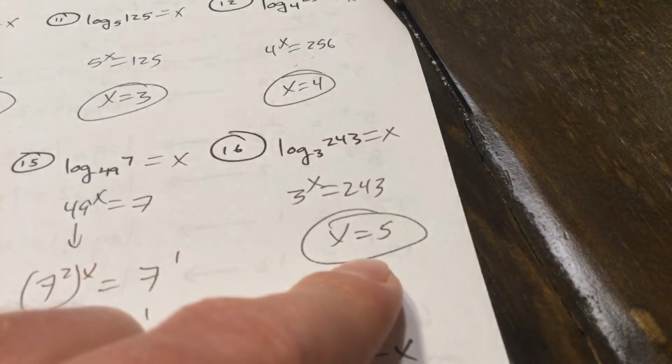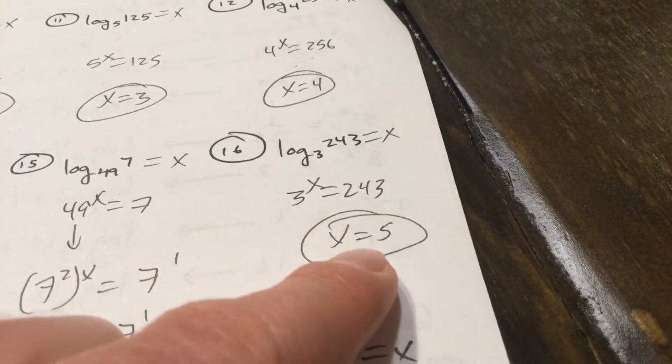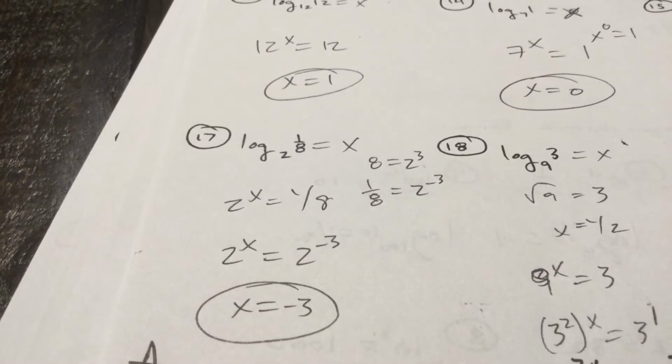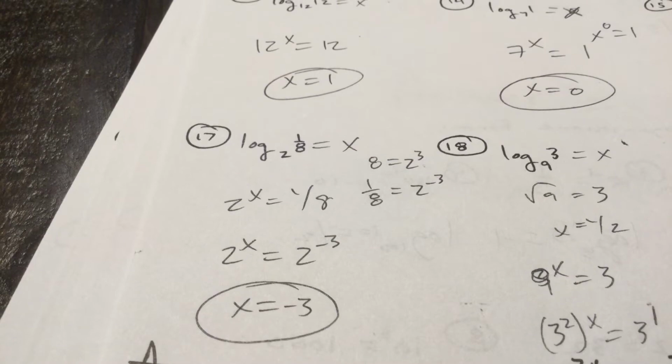3 to the x is 243. You can also make 243 that's 3 to the 5th. That's how we get 3 to the x equals 3 to the 5th. X is 5. 2 to what power is an 8th? Well, if you know 2 to the 3rd is 8, then 2 to the -3rd is an 8th.